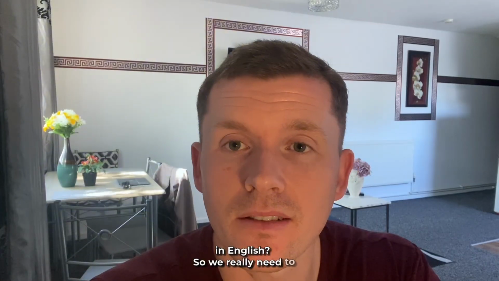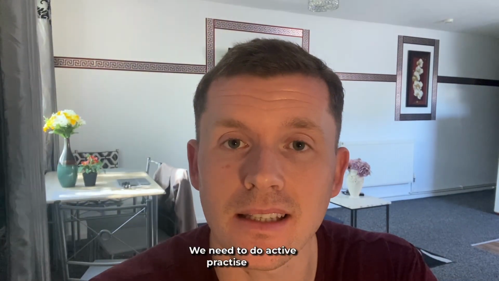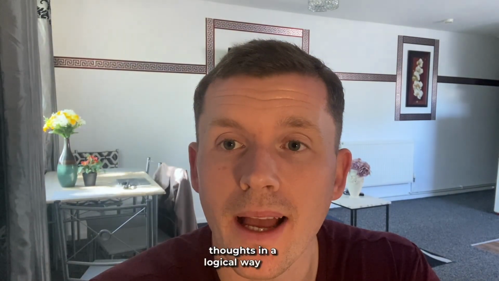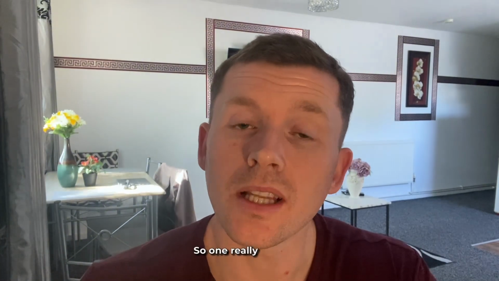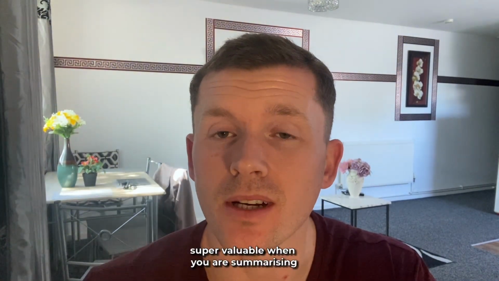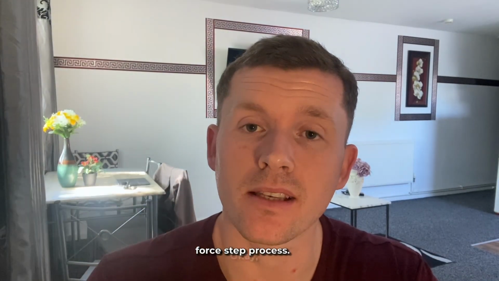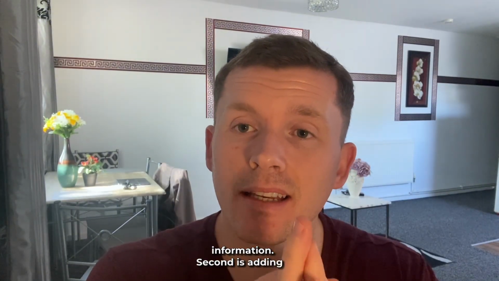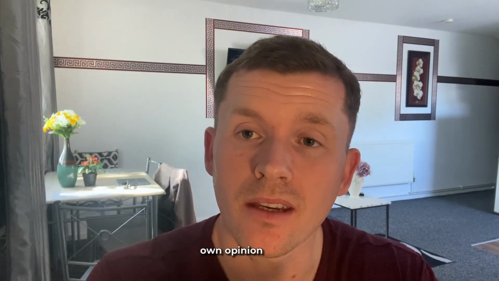So we really need to focus on our ability to summarize. We need to do active practice, giving summaries, organizing our thoughts in a logical way that really helps us to develop. One really useful way that I think is super valuable when you are summarizing information in English is to use a 4-step process. First is giving background information, second is adding a detail, third is capturing the key point, and fourth is adding your own opinion and perspective.